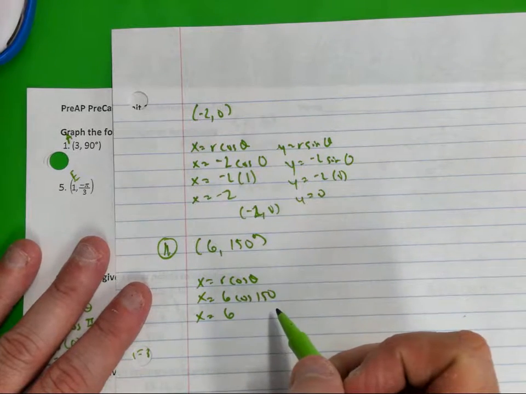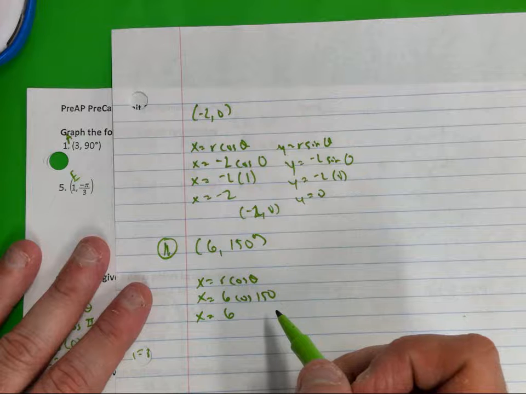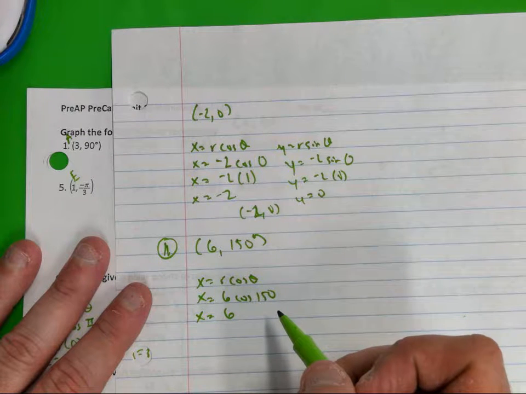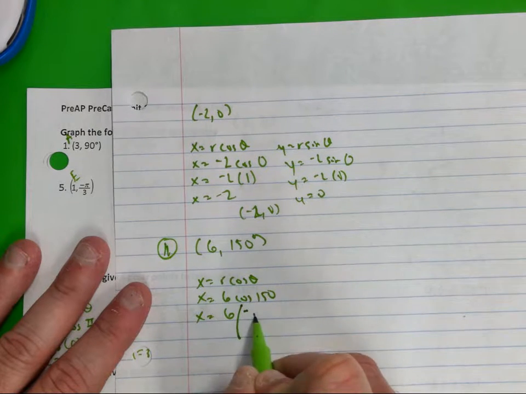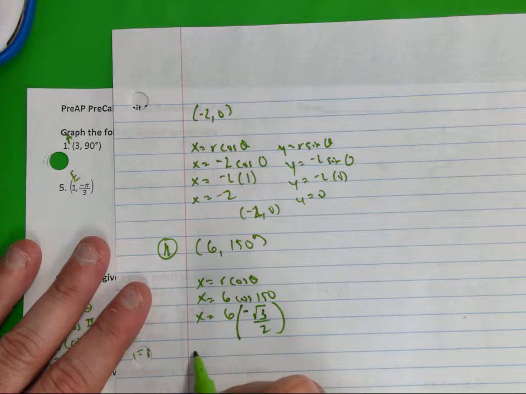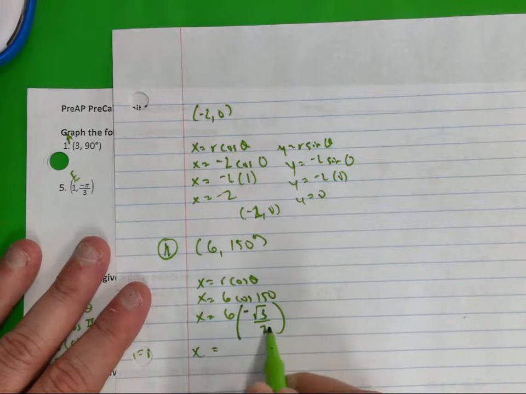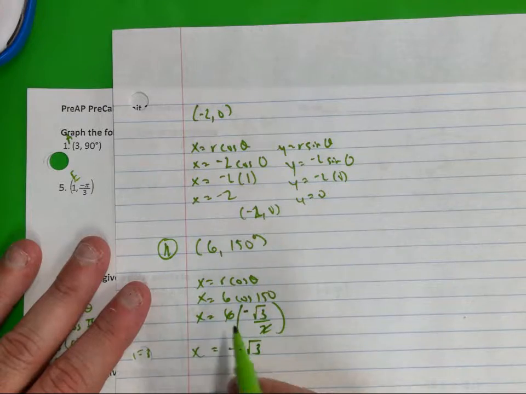What is the reference angle for 150? 30. 30, thank you. And it is in quad what? 2. So your cosines will be what? Negative. Now, if you miss that negative, it's no partial credit because by this point in time, you should know your trig values. That gives you negative 3 square root of 3. And I can cancel that because there's no plus or minus there.